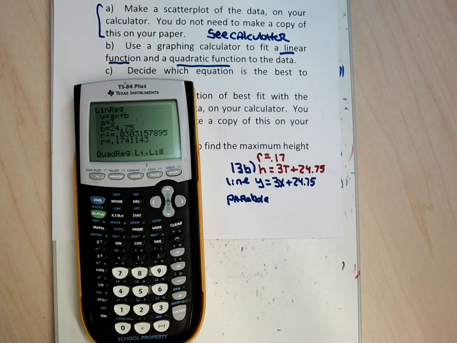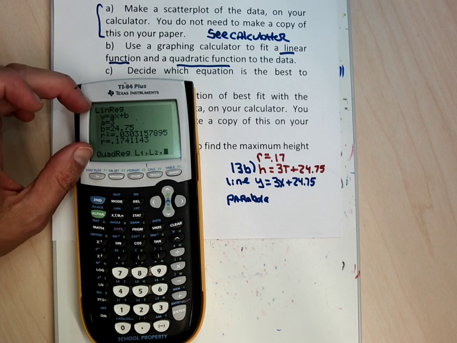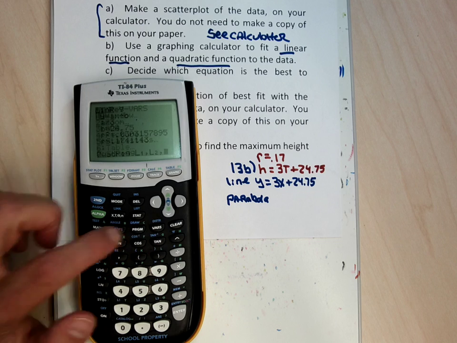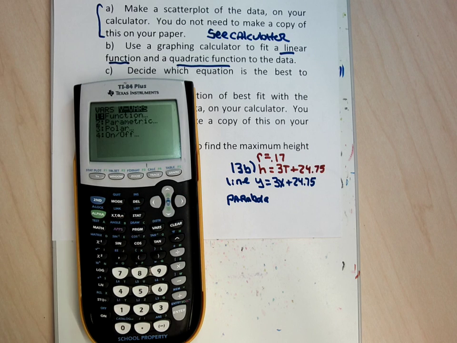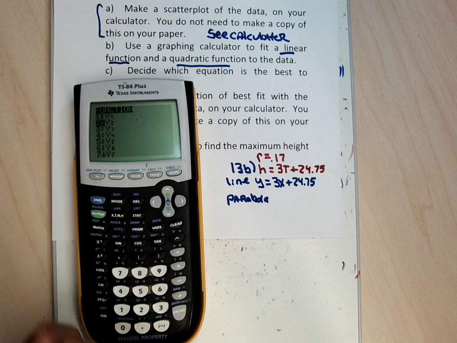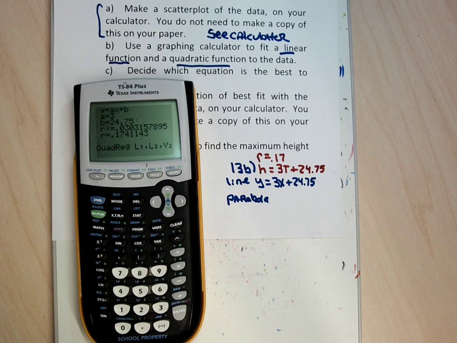And I have my choice. I'm going to go comma. I can put this equation in y1 and delete the line, or I can put it in y2 and leave the line there. Let me put it in y2. So now I'm going to go vars, y-vars, hit enter on function, and let me put this in y2 as opposed to y1, so I won't delete the line. So now my calculator says quadratic regression, use list 1 for the x's, list 2 for the y's, store it in y2.